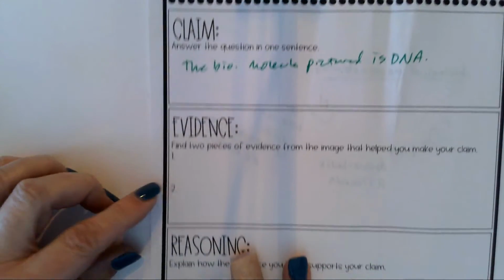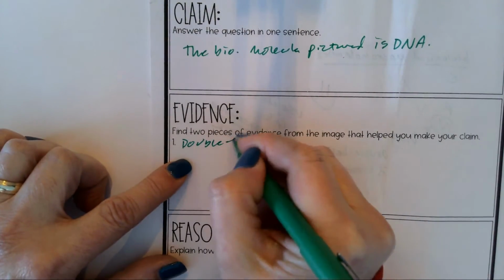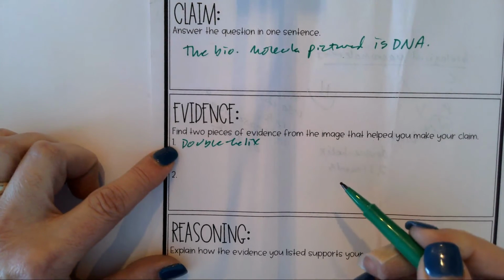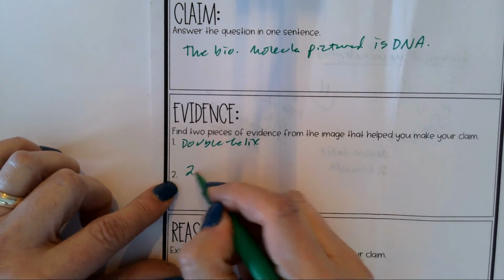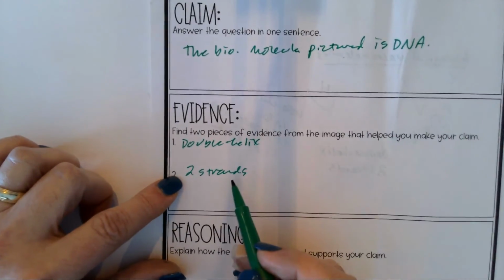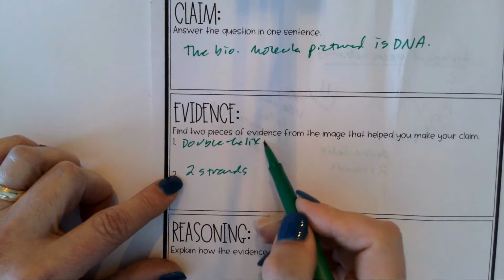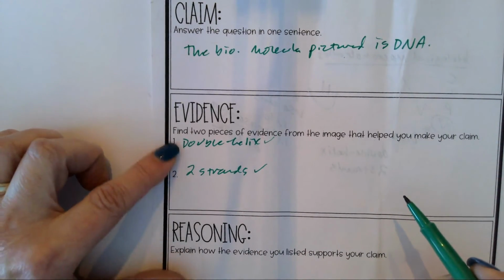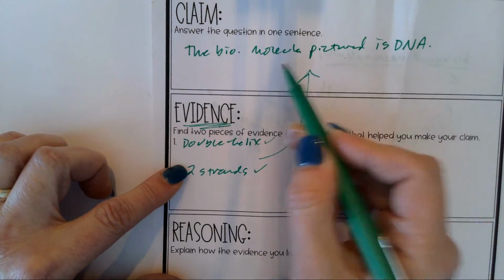Well, we talked about the fact that it's a double helix, and we know that DNA has a double helix. That's the shape it takes on. And we also said that there's 2 strands, so that means that it has 2 strands and they're helical. So these are 2 pieces of information or evidence that will help support this claim.